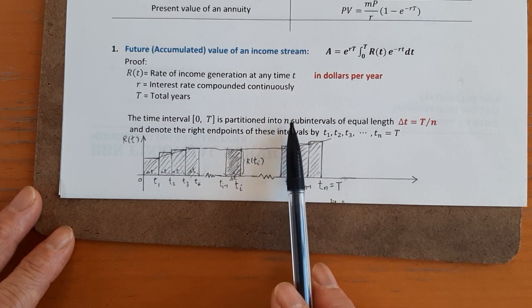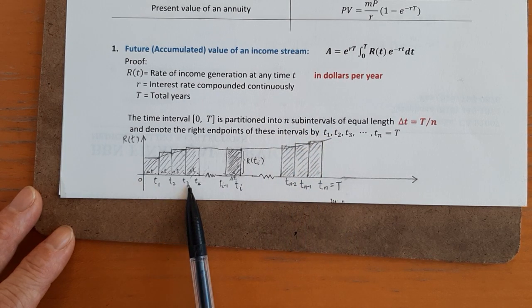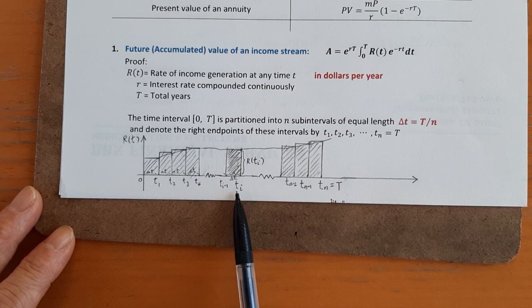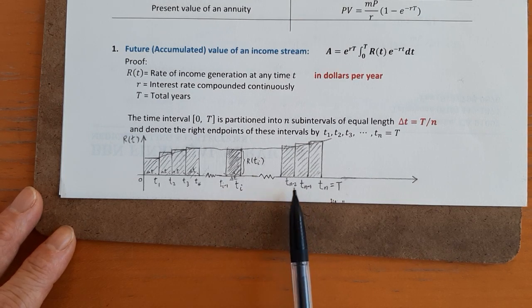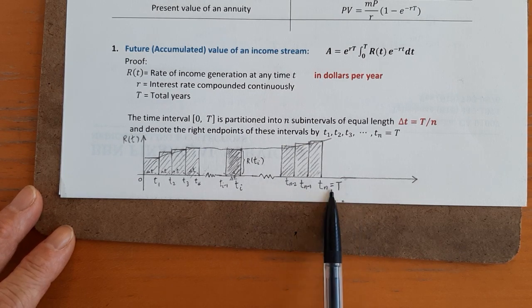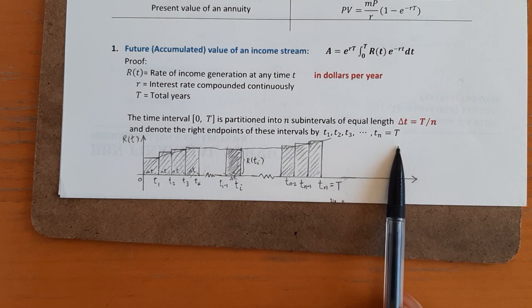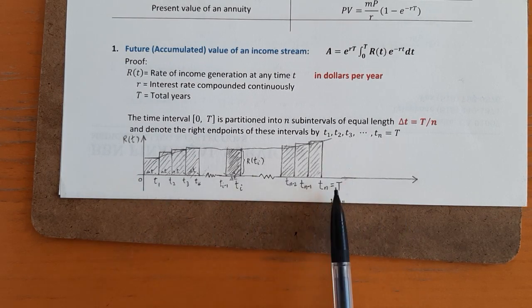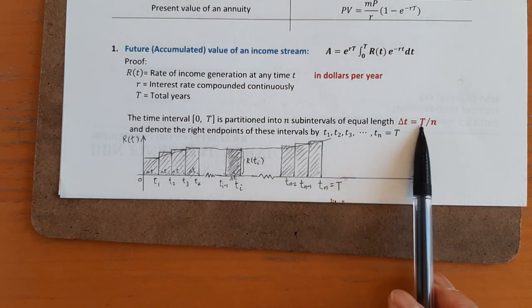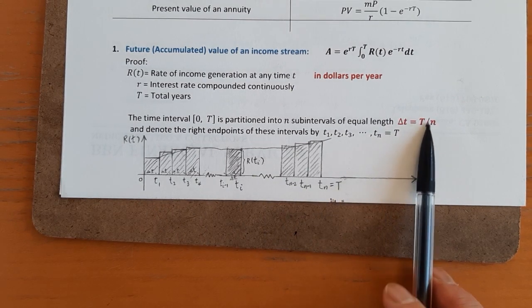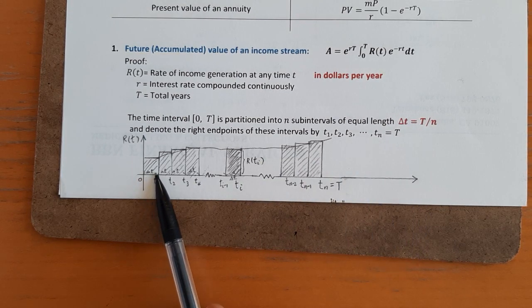It's partitioned into n sub-intervals, t1, t2, t3, t4, until t_{i-1}, t_i, until t_{n-1}, t_n. t_n is equal to T, the total, capital T, from 0 to T, total how many years, divided by n intervals, and that is the base. This is delta t.